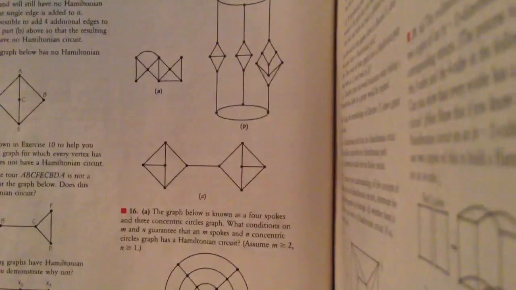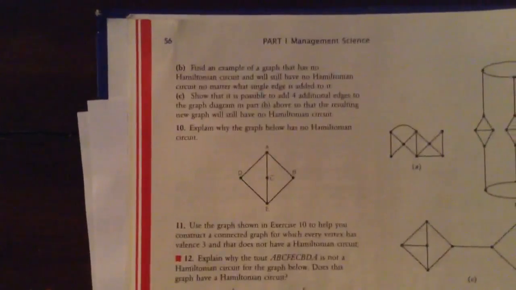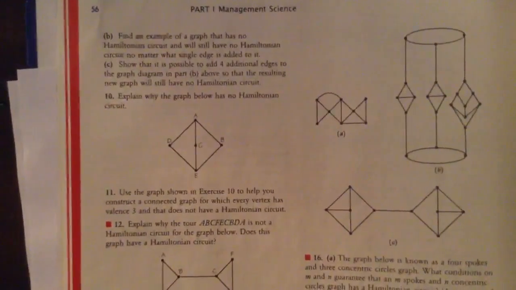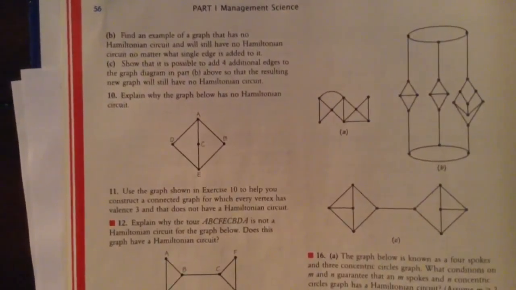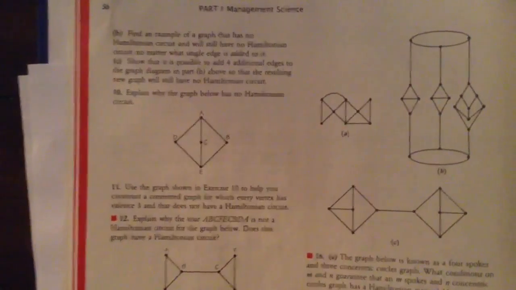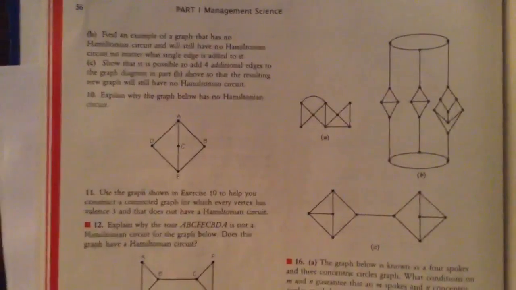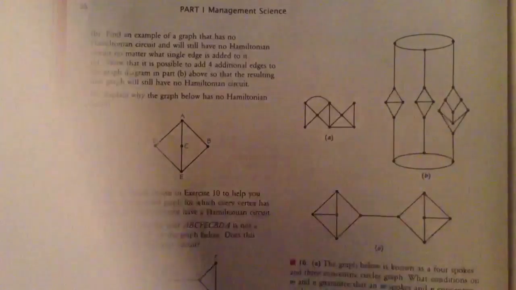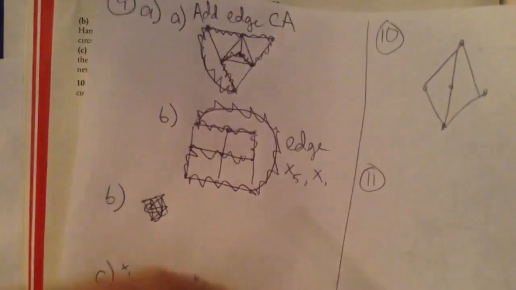Question 9, part B. Find an example of a graph that has no Hamiltonian circuit and will still have no Hamiltonian circuit no matter what single edge is added to it. So the key is that we can only add one edge.